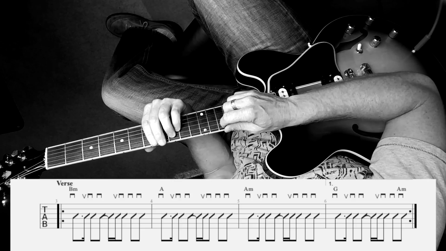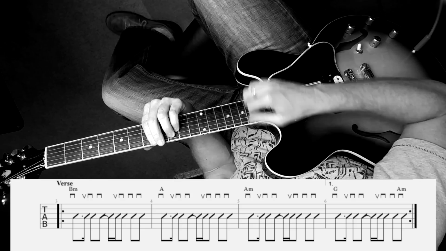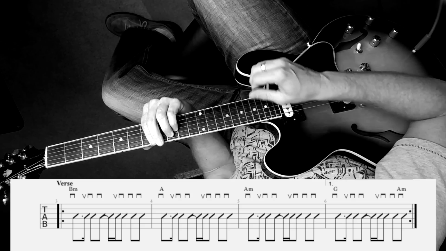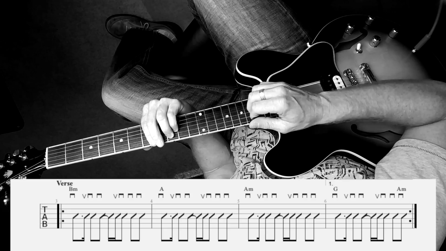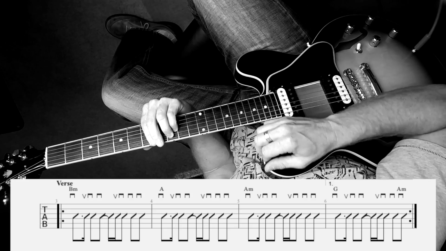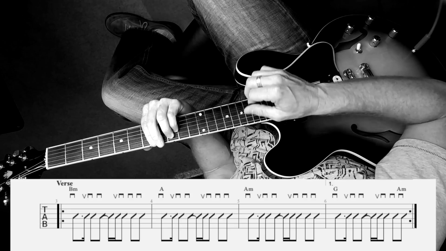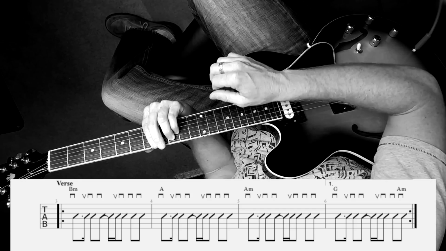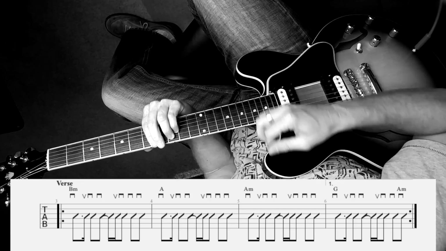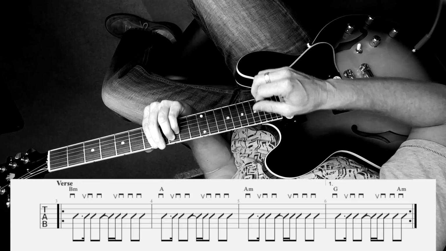Here we go. 3 and 4 and. Down. Just going to stay on the B minor. Down, up, down, down, up, down, down, down, down. 1 E and 2 E.